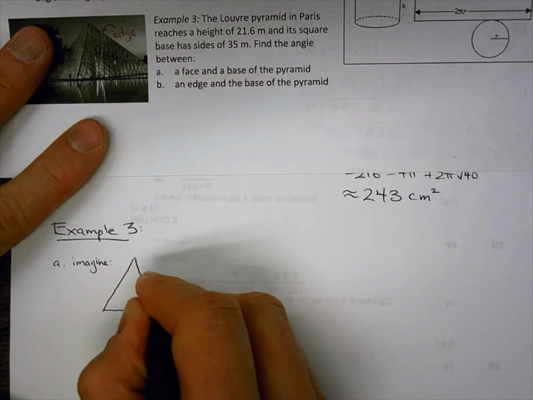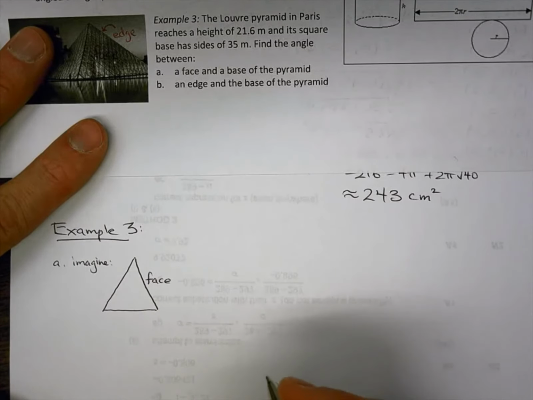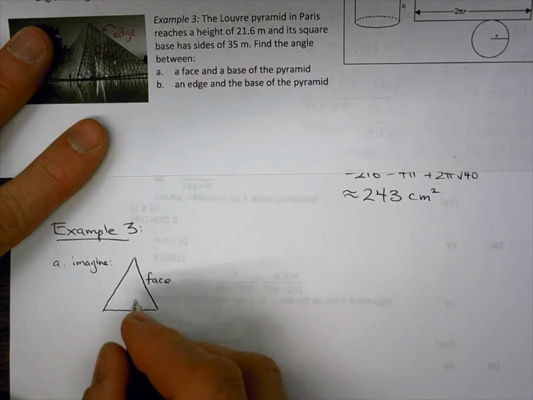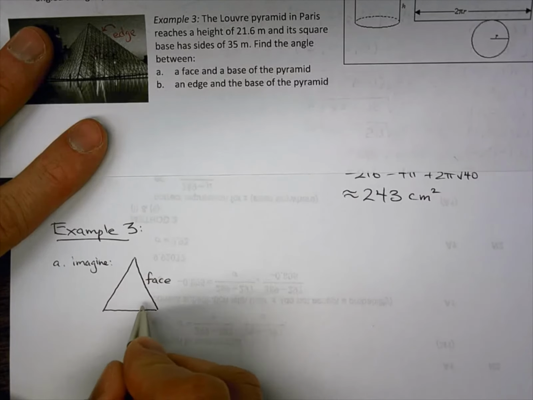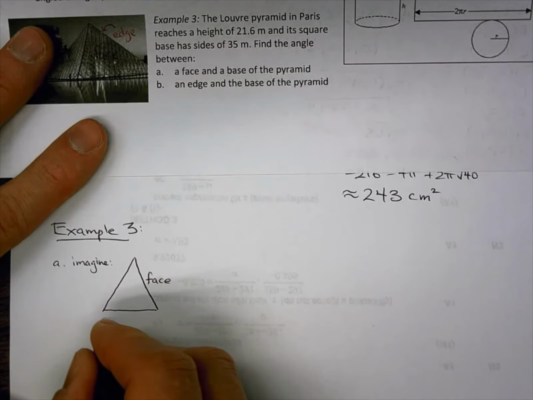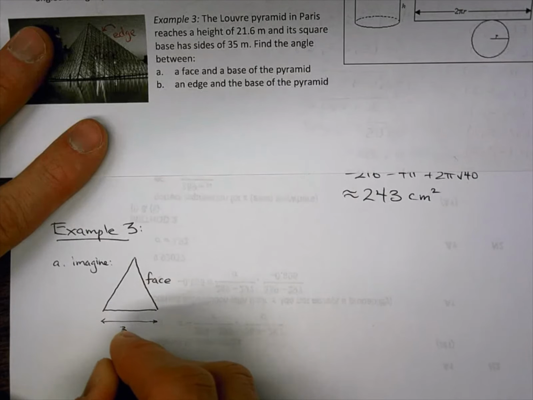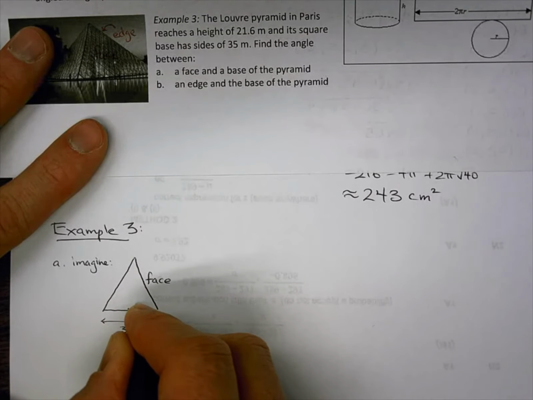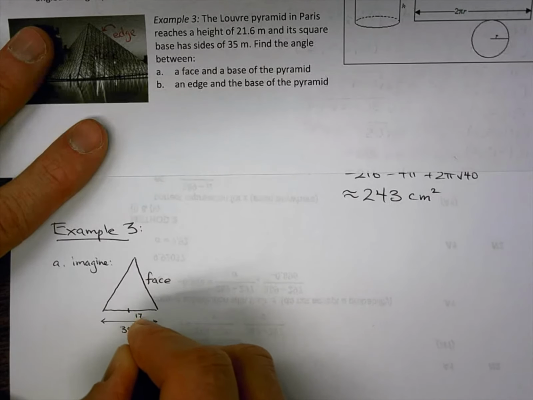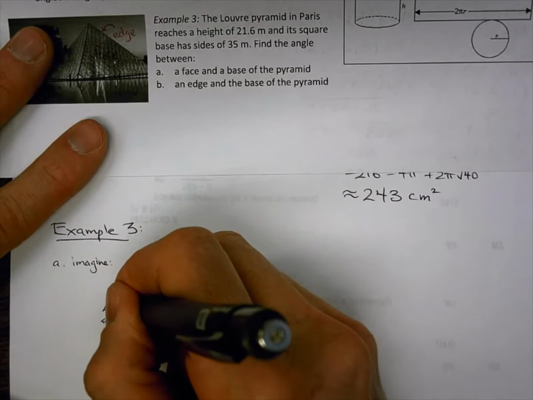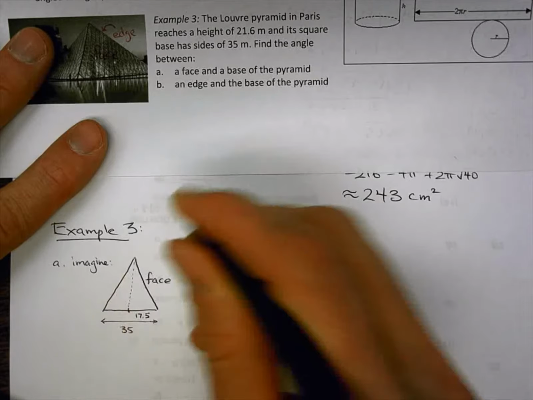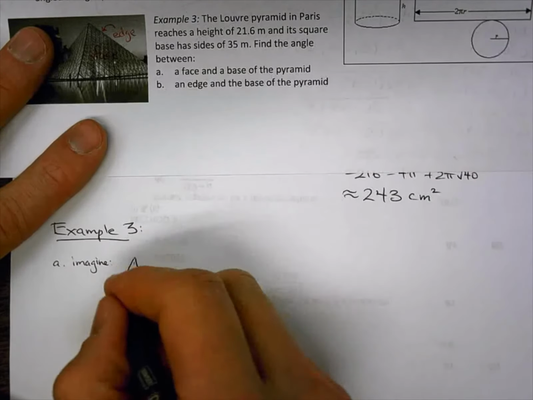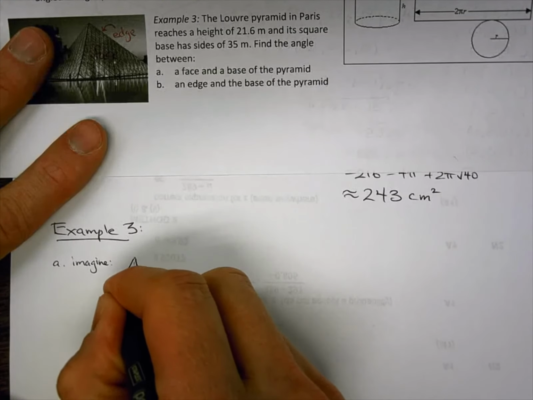Where this is a face. Now, if I was doing that, the base then would have a length of, we said it was 35. So this length here is going to be 35 divided by 2, which is 17.5. And the height, we already were given in the question, this was 21.6.